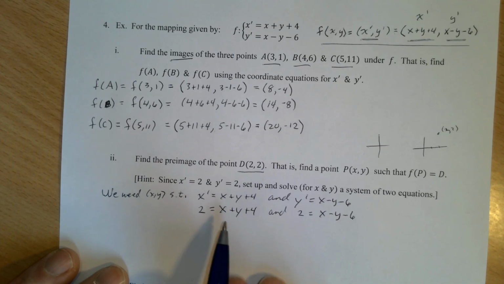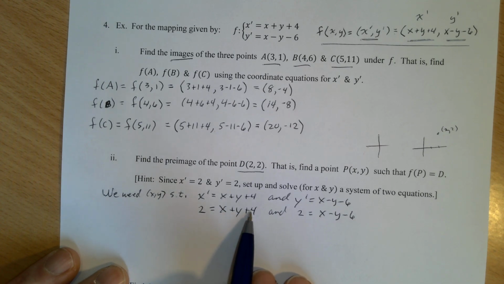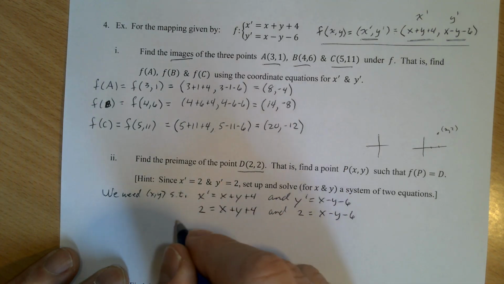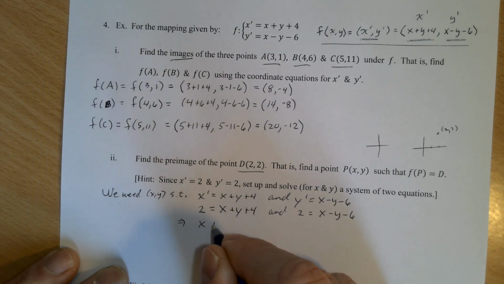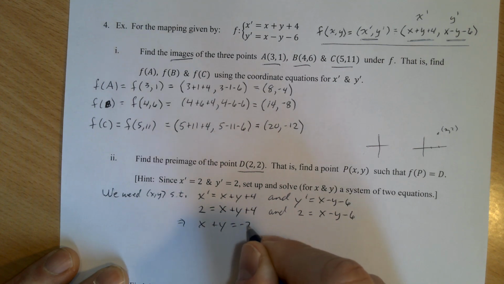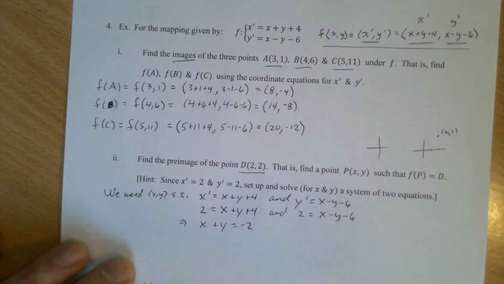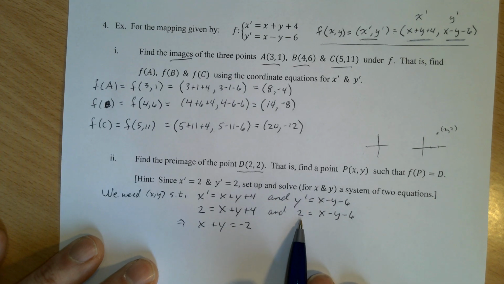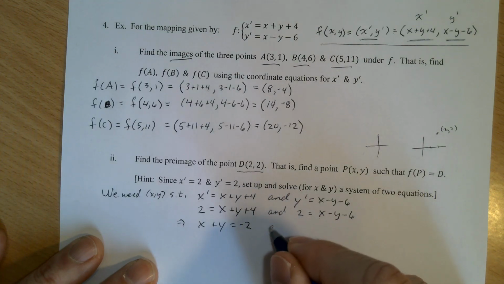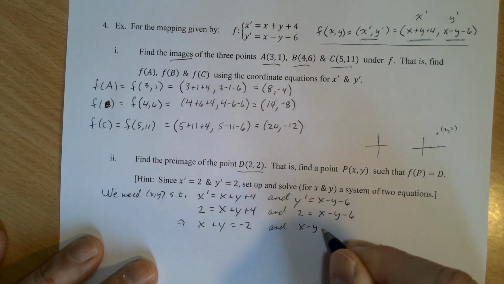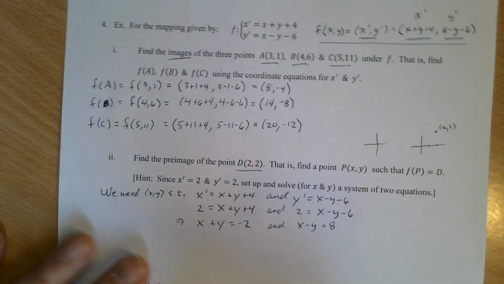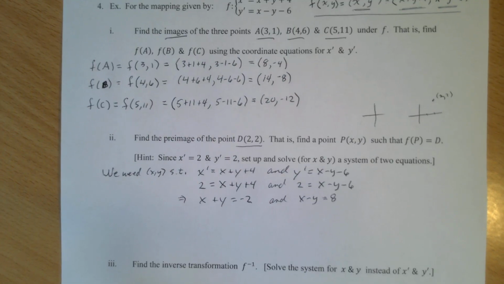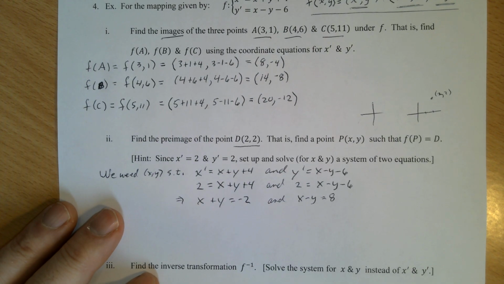Let's write this like, if I subtract 4 from both sides, I would get x plus y equals negative 2. So x plus y equals negative 2. That's this equation right here. And if I simplify this one, I would get x minus y, add 6, to get 8 over here. I would get x minus y equals 8. All I have to do is solve that system of two equations for x and y.